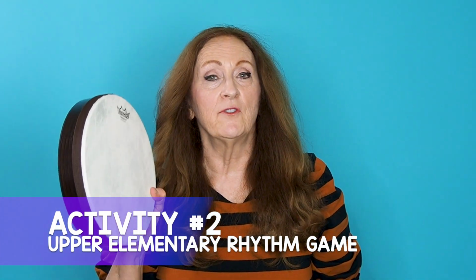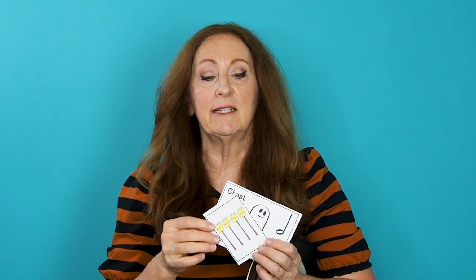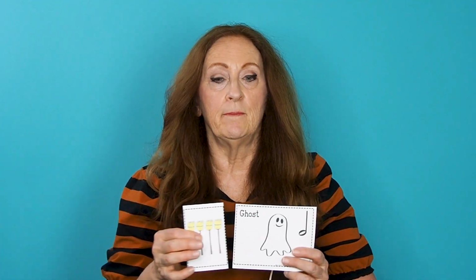Activity number 2. I use a hand drum for this game because I like to walk around the classroom, and you'll need some rhythm cards for this, and you can just print these out, and you're going to give everybody a different rhythm card. And the goal is for them to get in groups of 4, and then they're going to put their rhythm cards together like this, 4 of them, and then they're going to say and play them in their group.